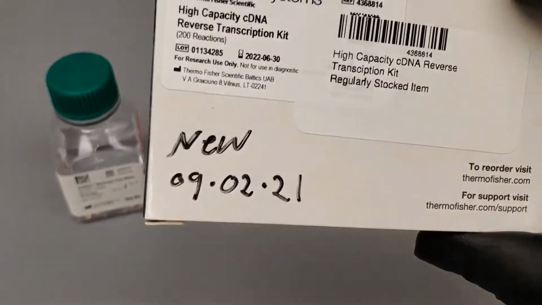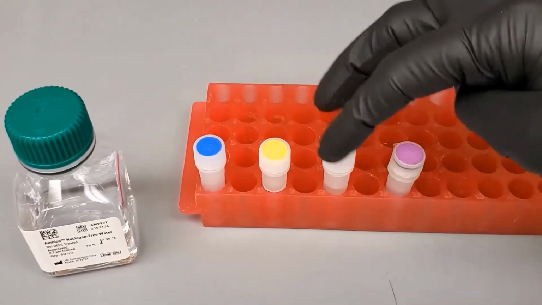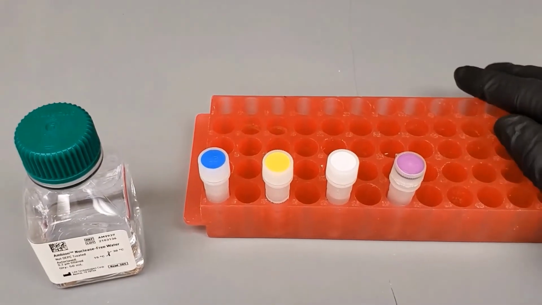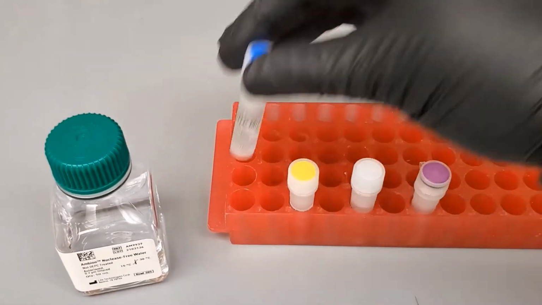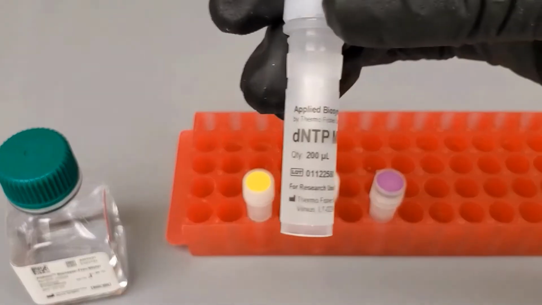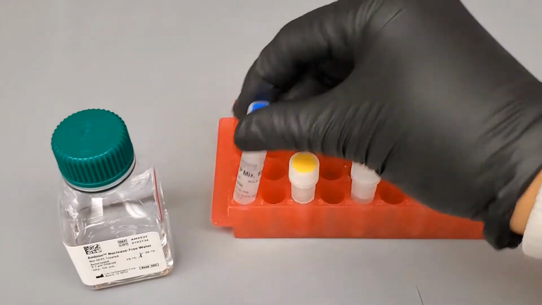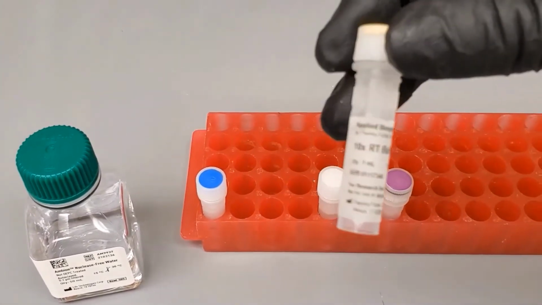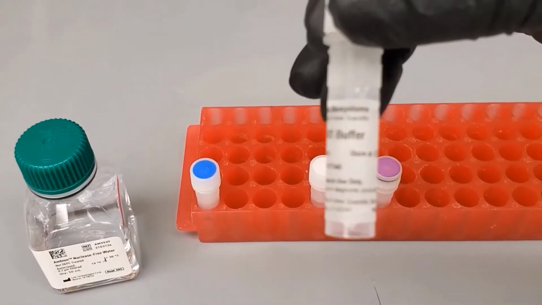This kit comes with 4 different components, and I like that they're color coded so you know what you're using. You want to make sure that you have these on ice. In blue, we have our dNTP mix. In yellow, we have our 10x RT buffer.